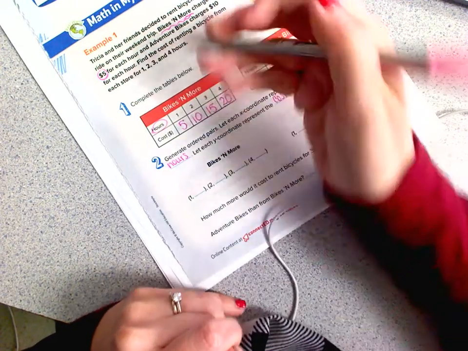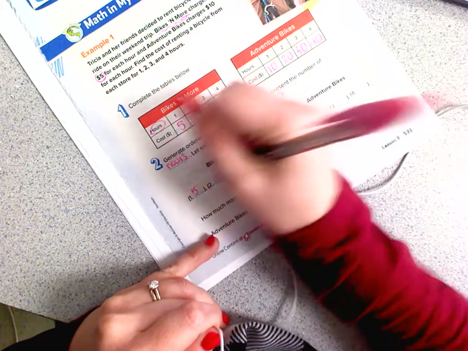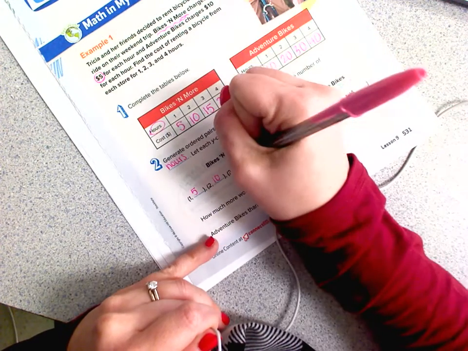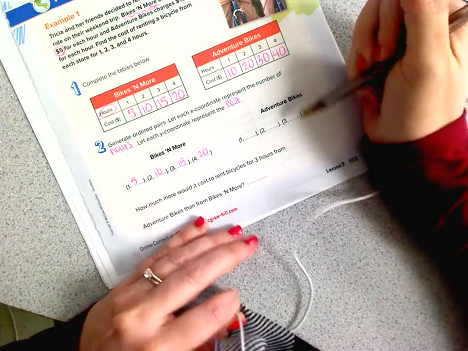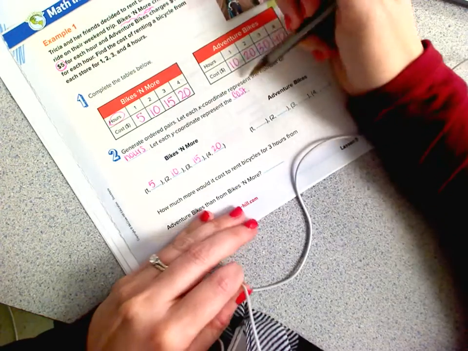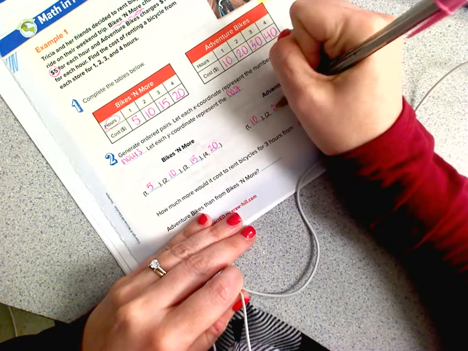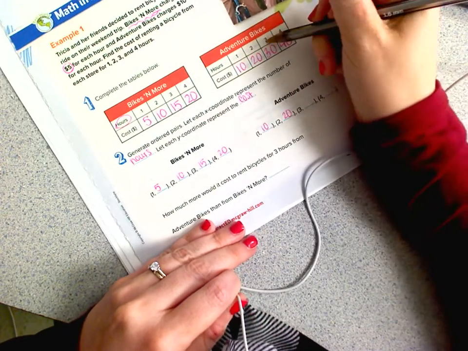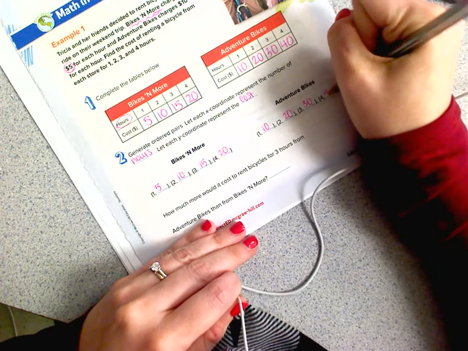So 1 and 5, 2, 10, 3, 15, 4, 20. Okay, that's for Bikes and More. For Adventure Bikes, we have 1 and 10, 2 and 20, 3 and 30, 4 and 40.